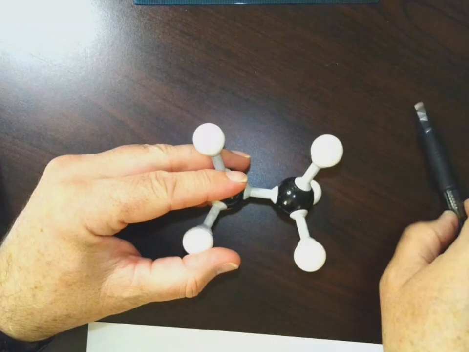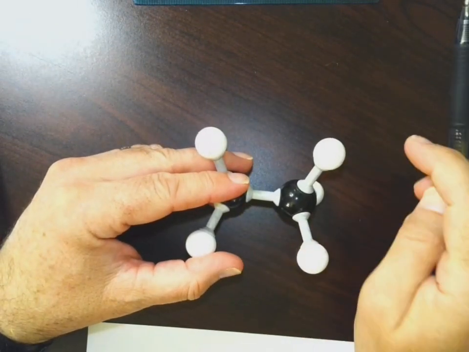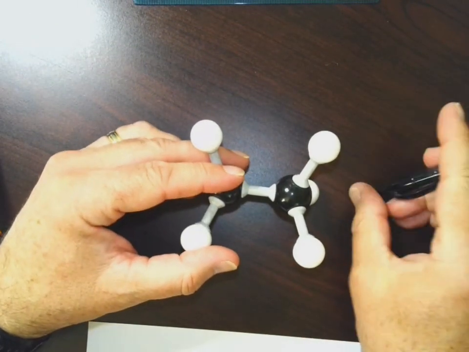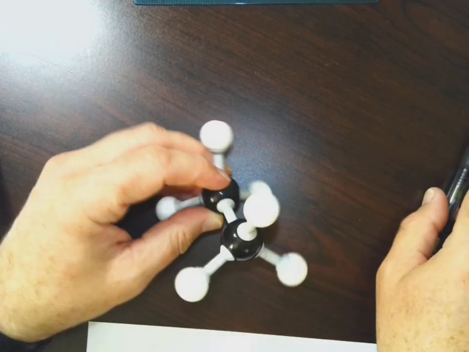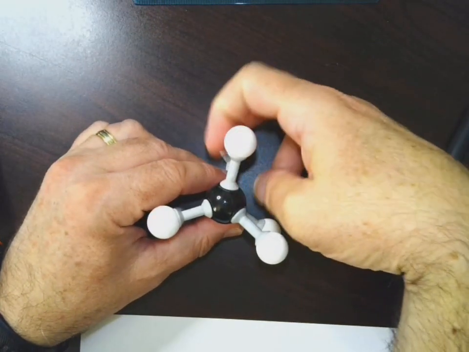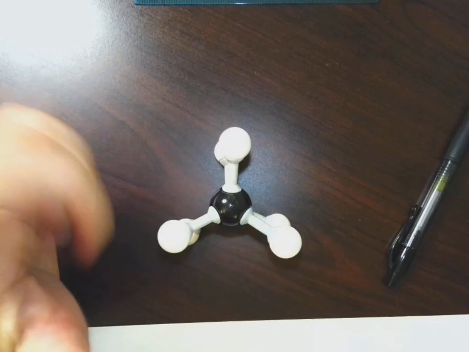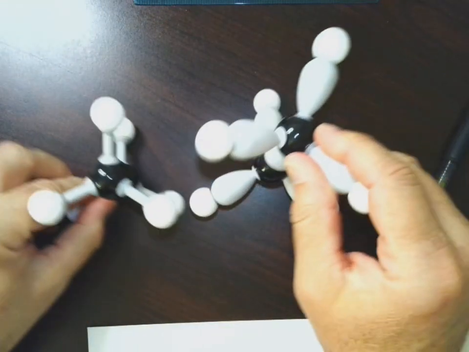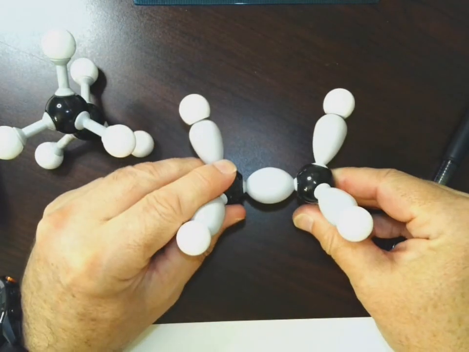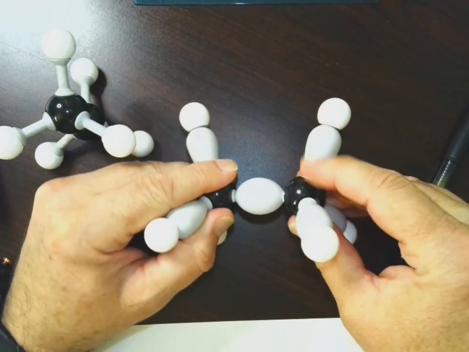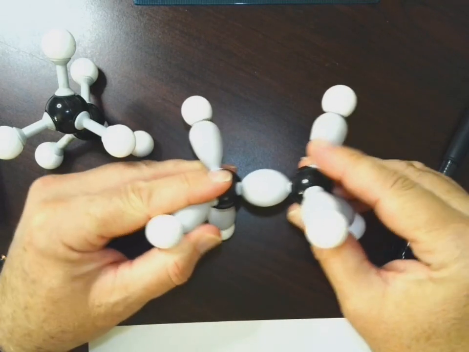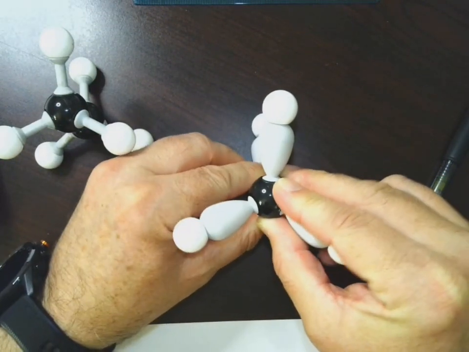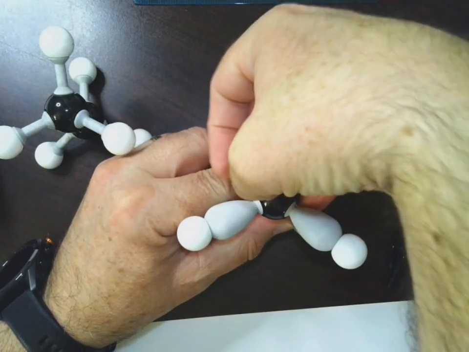Why? Well, these hydrogens are a little closer to each other, but it turns out hydrogens are small. So in reality it's these electrons. Let me get a different model. I'll be right back. Here's another model of ethane, but this is showing orbitals. These grayish things here are the orbitals, the sigma bonds, and these are actually sizable.